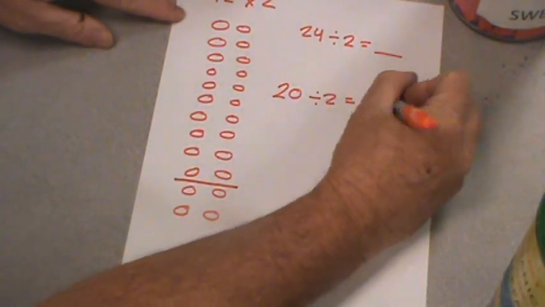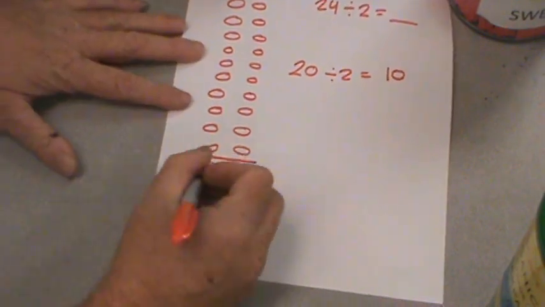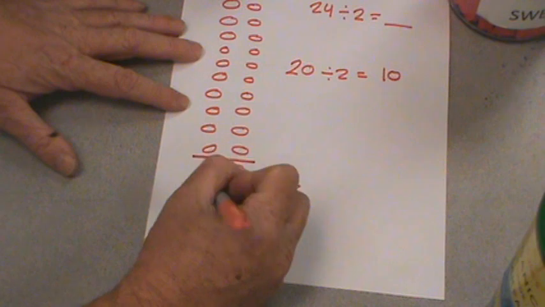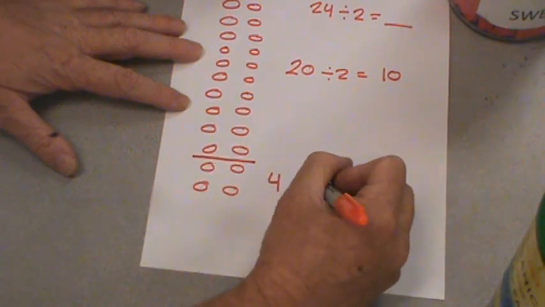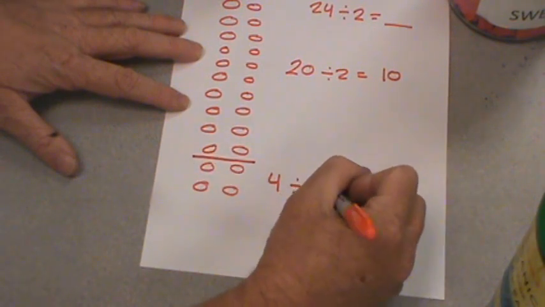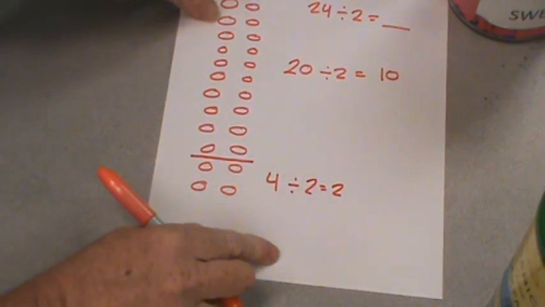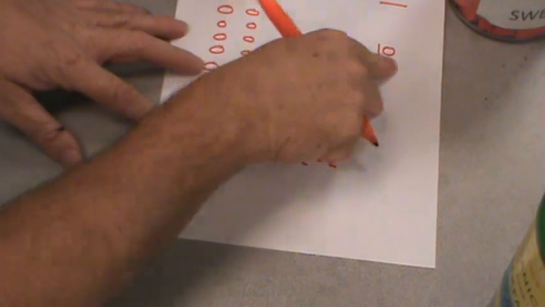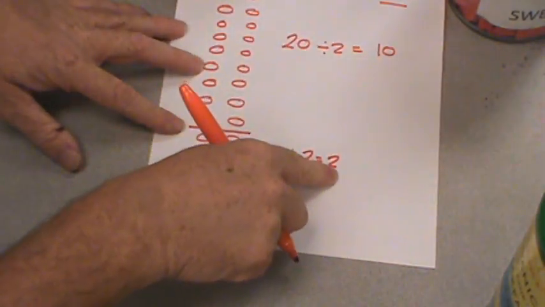So it'd be 10. Then we come down here, and we have a total of 4. And we're going to divide that by 2. And what does it equal? Well, there we have it. 4 divided by 2 does equal 2. So we see we can break down this problem. We broke down the 24 divided by 2 to 20 divided by 2 and 4 divided by 2.